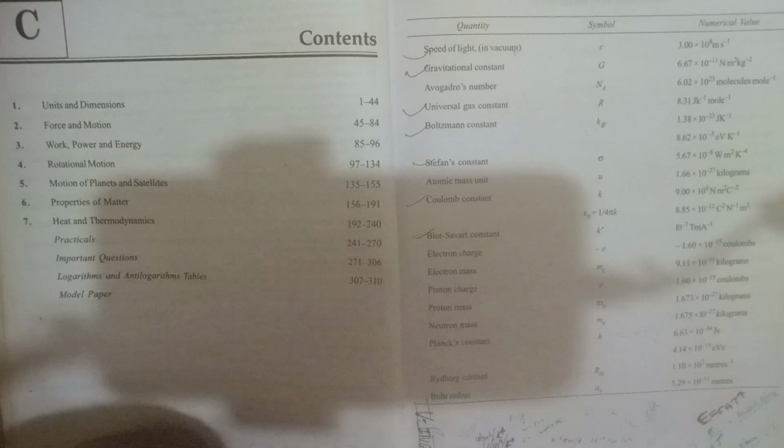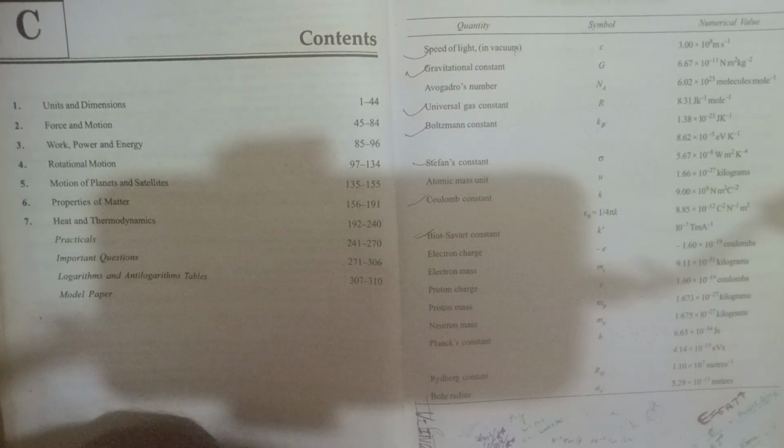Universal gas constant, symbol is capital R, 8.31 joule per mole per Kelvin. Boltzmann constant k_B, its numerical value is 1.38 × 10^-23 joule per Kelvin. Stefan constant, denoted by sigma. Its numerical value is 5.67 × 10^-8 watt per meter square per Kelvin to the power 4.